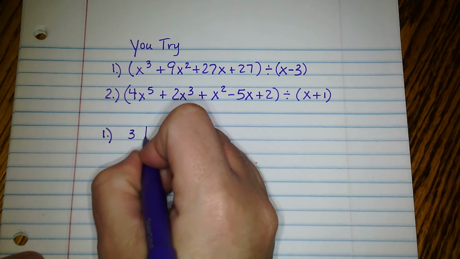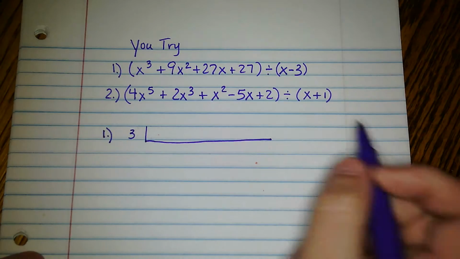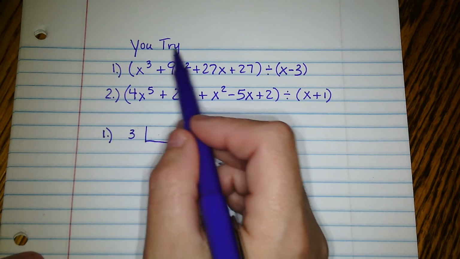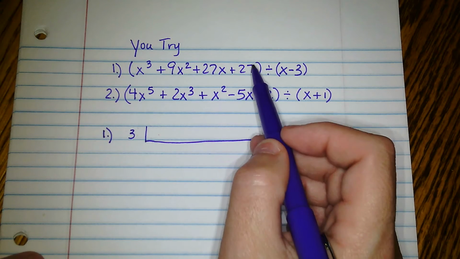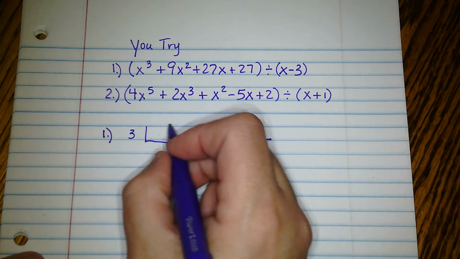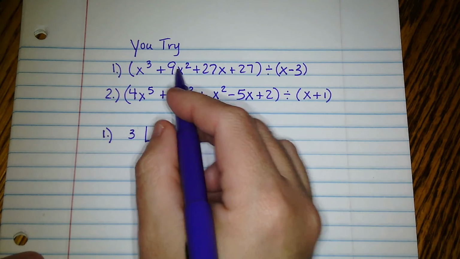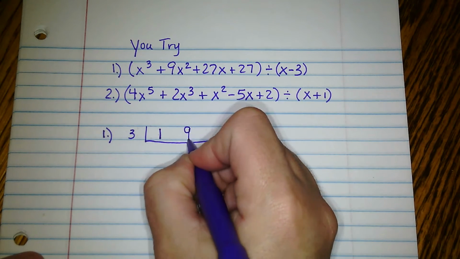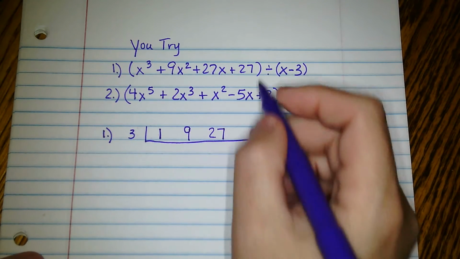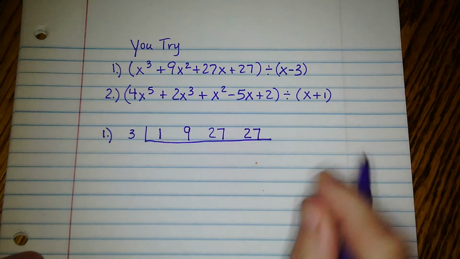So I'm going to put that out front. And then I'm going to check and make sure that I'm in standard form. So I've got a third power, second power, first power, and a constant. So I'm going to start putting my coefficients in. The coefficient of x cubed is 1. The coefficient of x squared is 9. The coefficient of x is 27. And lastly, our constant is 27.